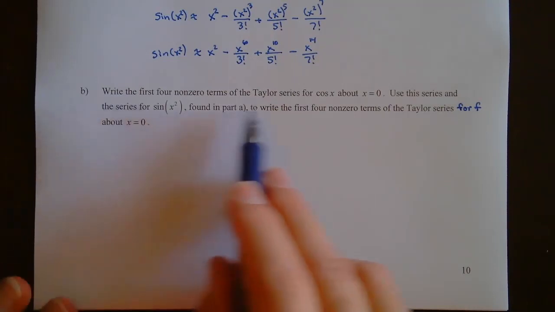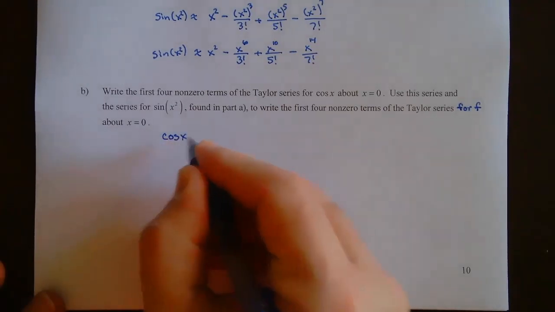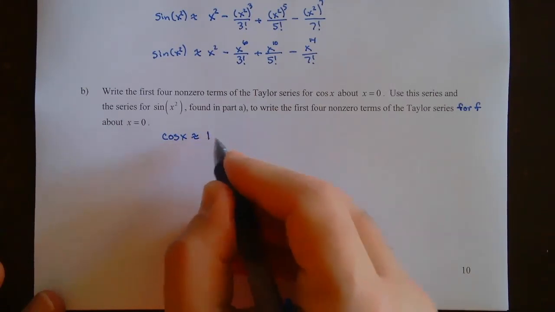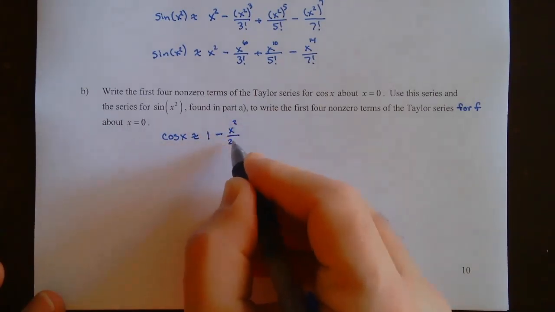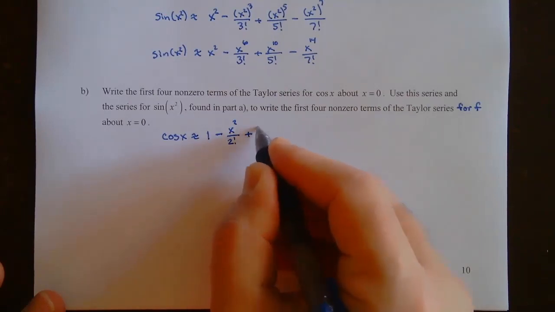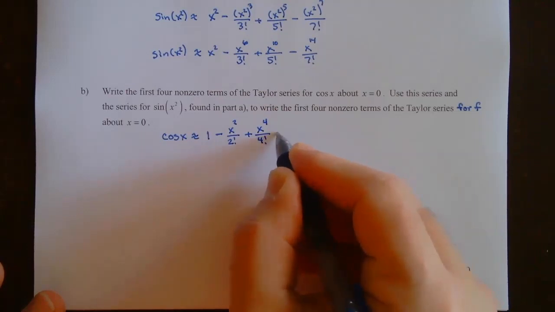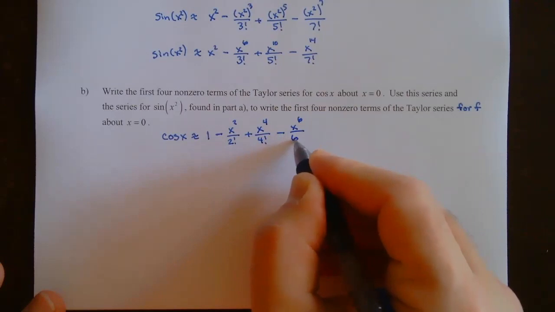So let's start by doing cosine x. Cosine x is approximately 1 minus x squared over 2 factorial plus x to the fourth over 4 factorial, and then minus x to the sixth over 6 factorial.